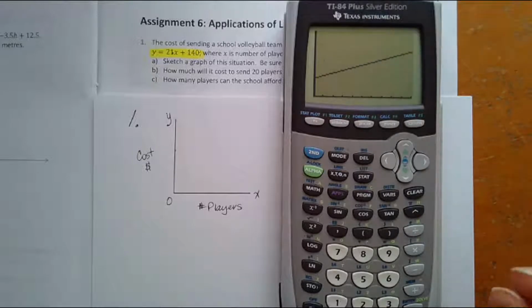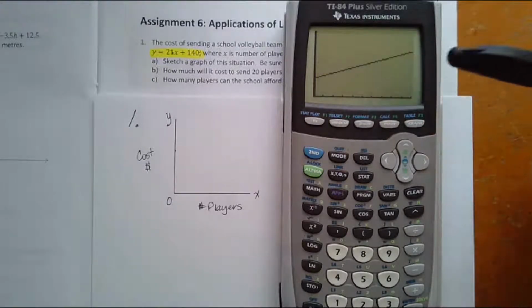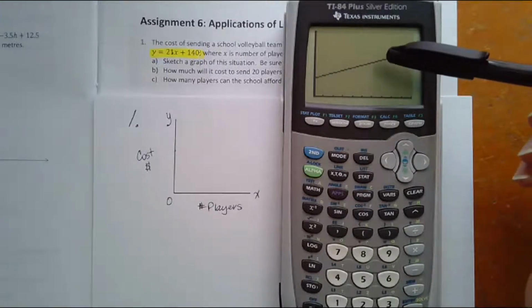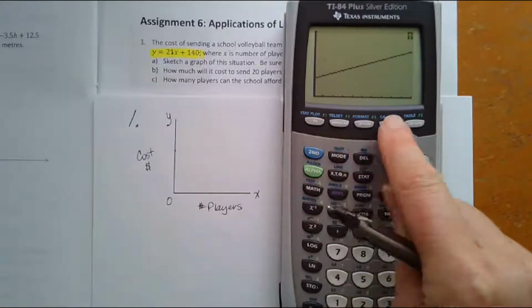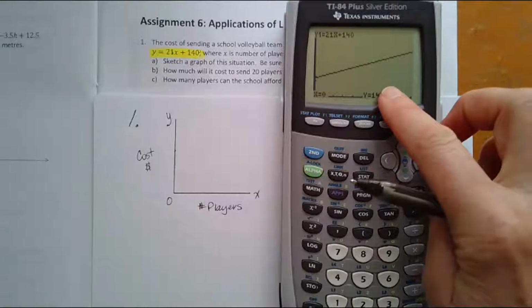Okay, so I'm going to get two points on the line. Now, for a graph that's trending downwards, I can use my intercepts. For a graph that's trending upwards, I use my y-intercept, which I'm just going to double check, select value, put a 0 in for x. Sure enough, my y is 140.